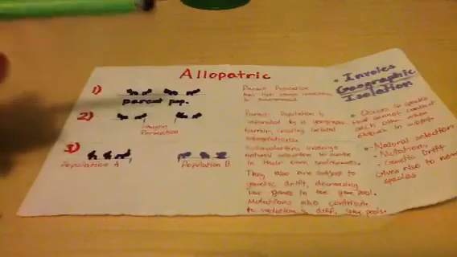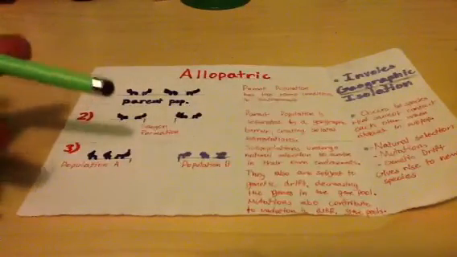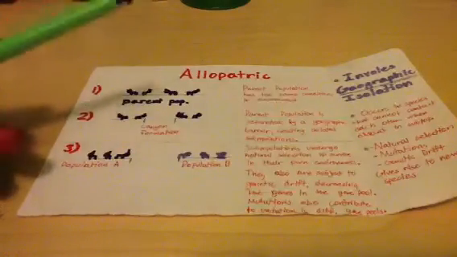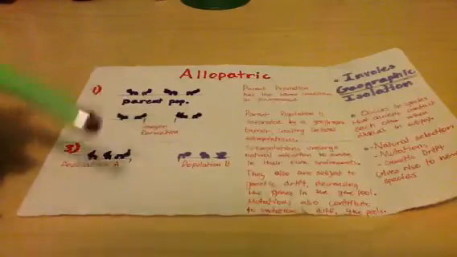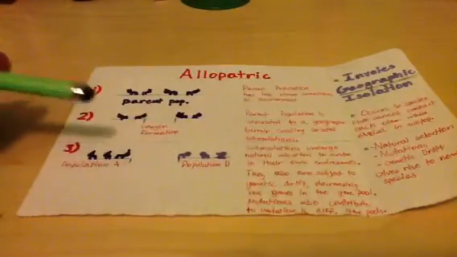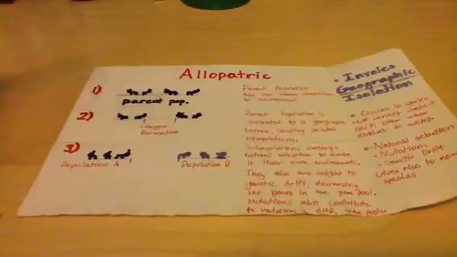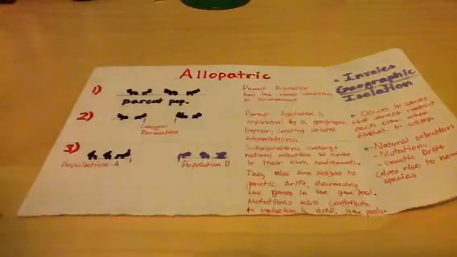That's why they're the parent population. Next, number two, we have a geographic barrier that suddenly occurs. In our case, an earthquake causes a canyon to form. From a divergent boundary, a canyon starts to form and separates the population into two. So you have population A and population B, the parent population separated into two different subpopulations.